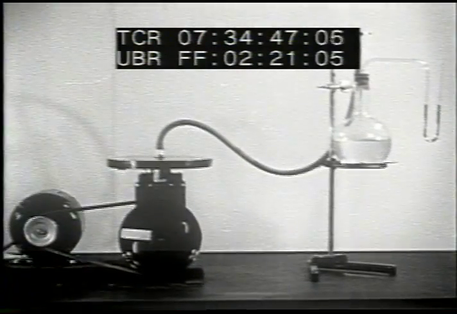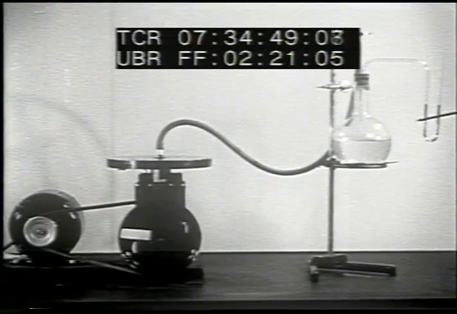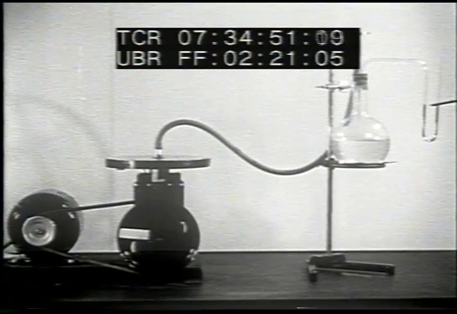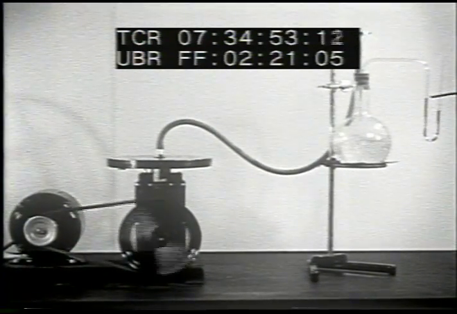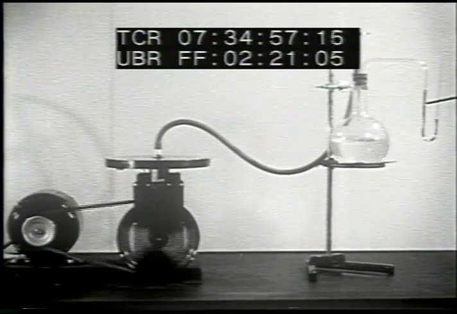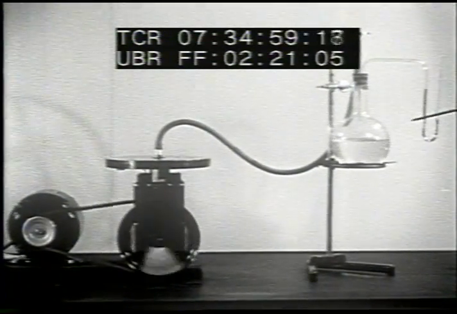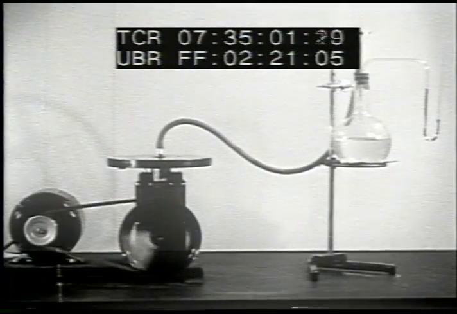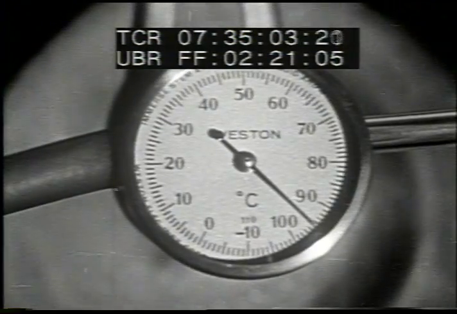We now remove the burner and allow the water to cease boiling. A vacuum pump reduces the pressure, as shown by the U-tube. Once again, the water boils, this time at a temperature lower than the original boiling point. Lessening the pressure always lowers the boiling point of a liquid.